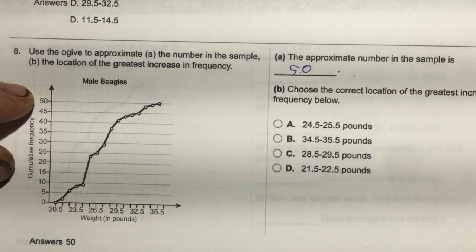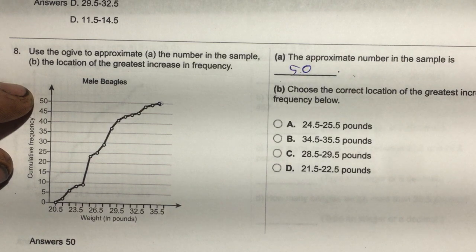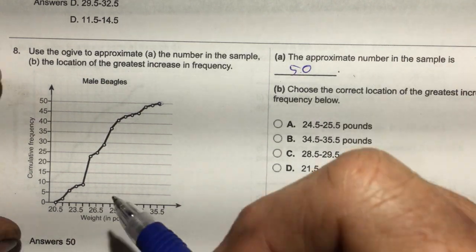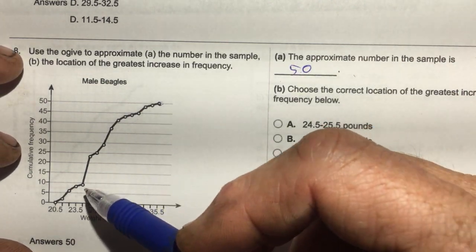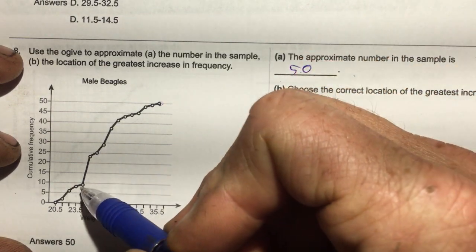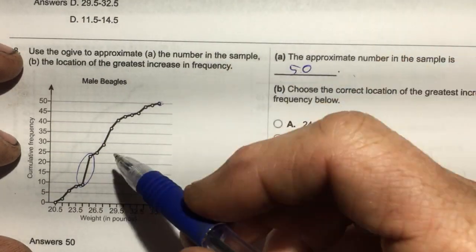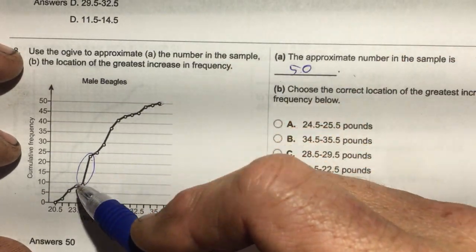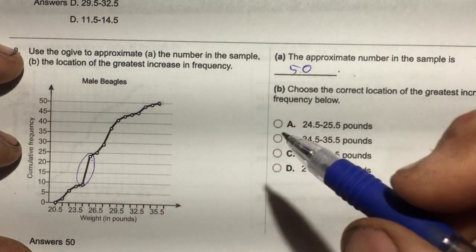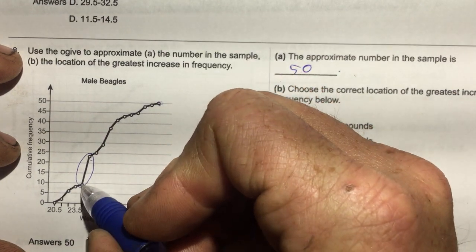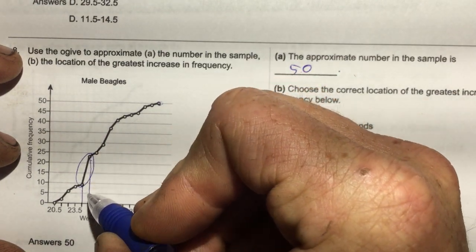Choose the correct location of the greatest increase in the frequency table. Now that's what you can do here in this cumulative frequency. You can look and see what the biggest jump is. And the biggest jump looks like right here to me. See, that's bigger than all these other ones. So that goes from right here to right here.